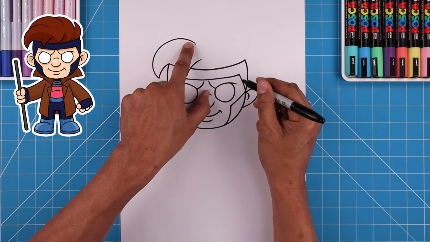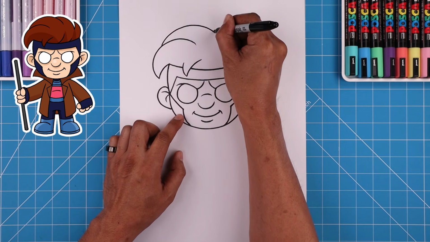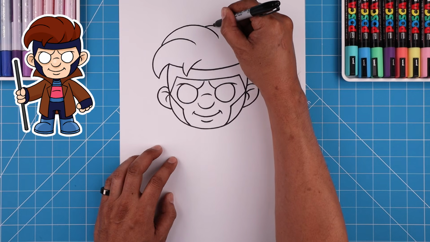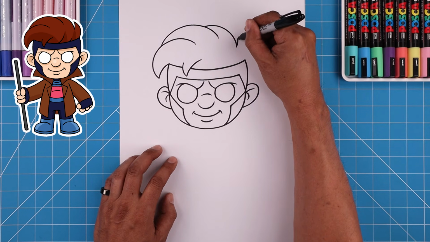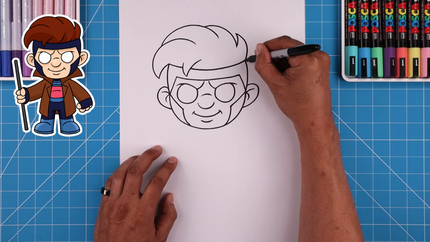Let's add another layer. So we're going to step over, curve this up, come all the way across, and then down. Let's do that again. Stepping up, coming around, and then down. Now I'm going to add one point, coming up and in. And now I just want to pull this around and then in towards the top corner of the head.